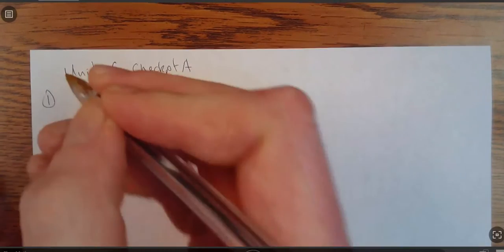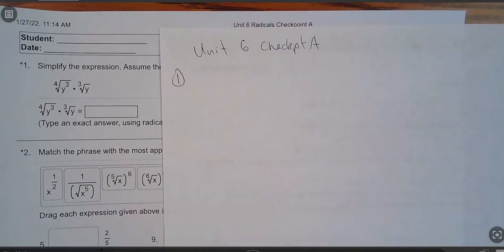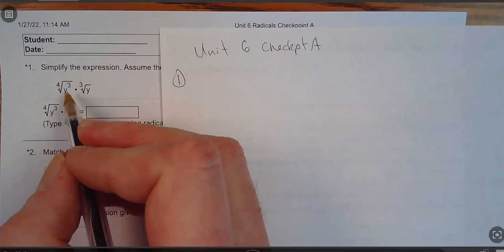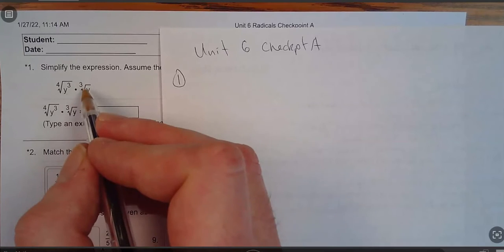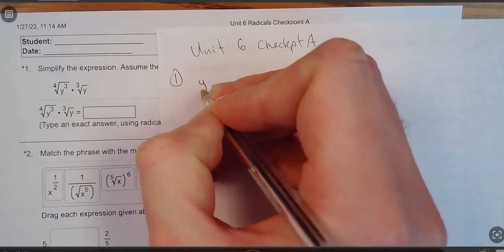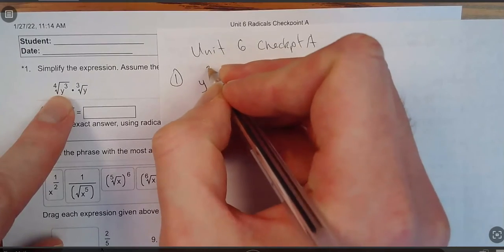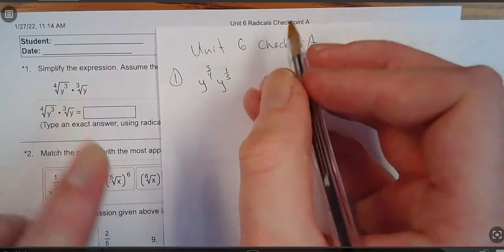So number one, I'm going to do just examples. Here's a random question that compares to yours. It's not the exact same thing as yours, but it's pretty close. So number one, I can't multiply what's under the radical together because the radicals are not the same. That means I got to go to fractional exponents. So in this first one, make that a 3/4 power. This one would be a 1/3 power.